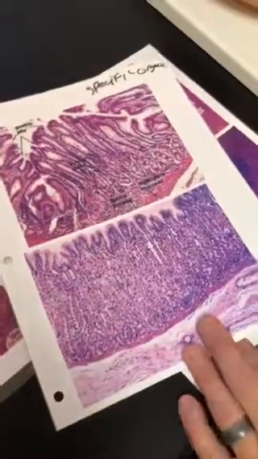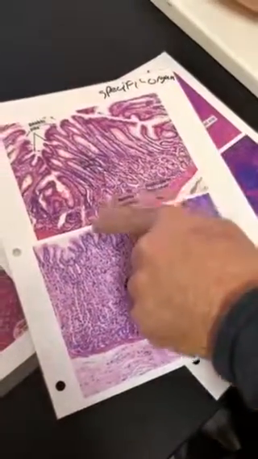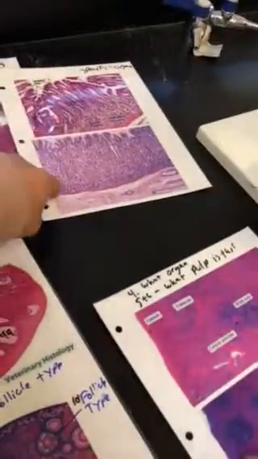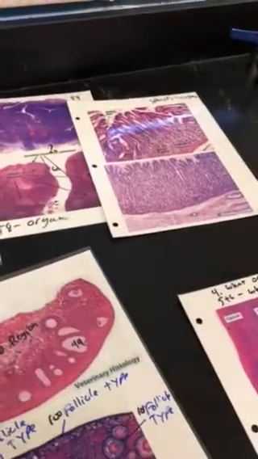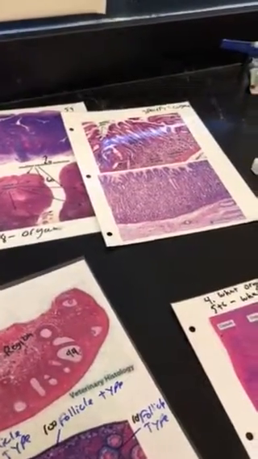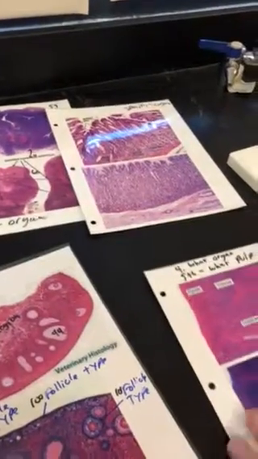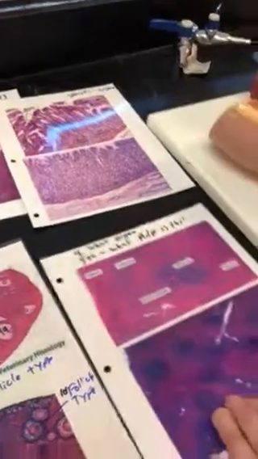This is a duodenum because I have duodenal glands in here. And then, is this the same thing or what? You just have to know. That one is probably the same thing. I am not 100% sure on that one. I'll check. I got you, don't worry. Oh, go ahead, do your thing.